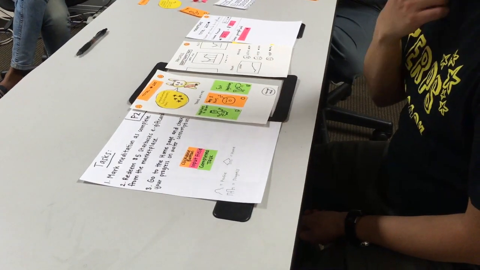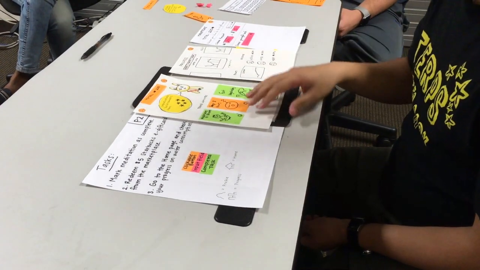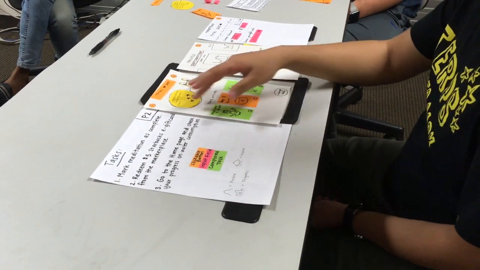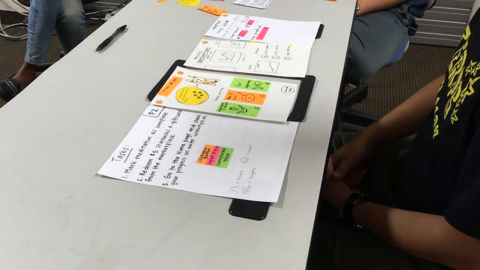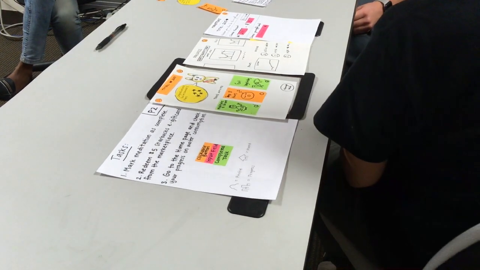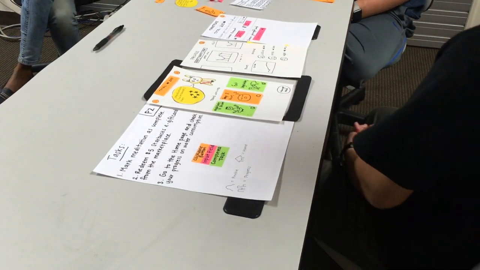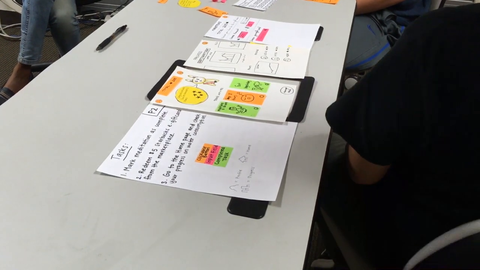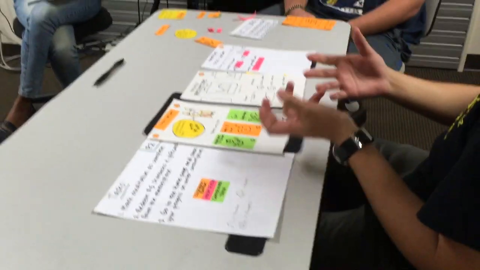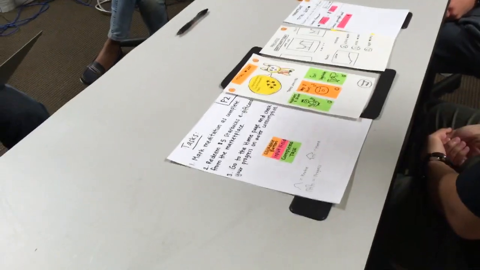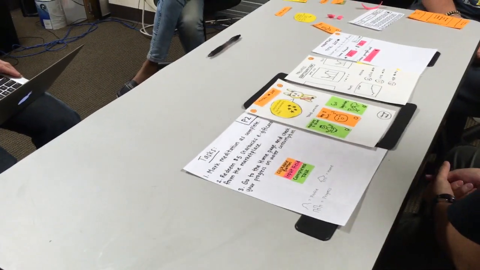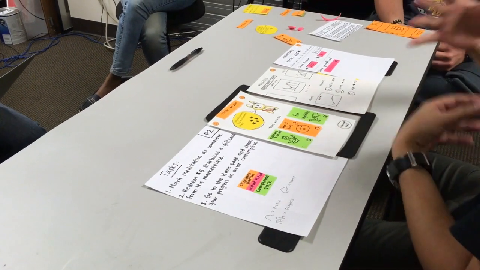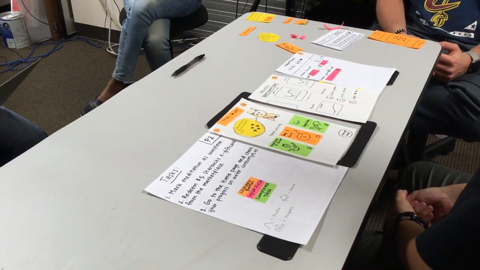I mean, like this avatar, like this dialogue, it's more like a human touch thing than just showing statistics or charts. So it will feel more like someone is actually talking to you and helping you get motivated.